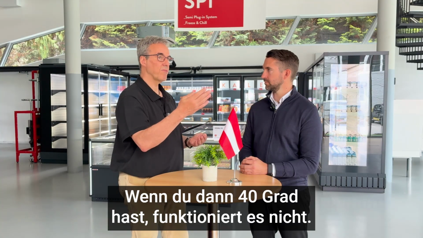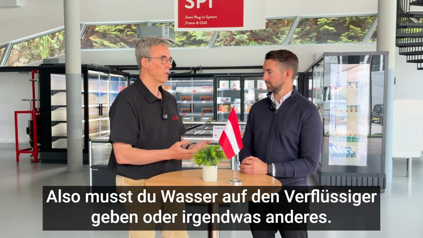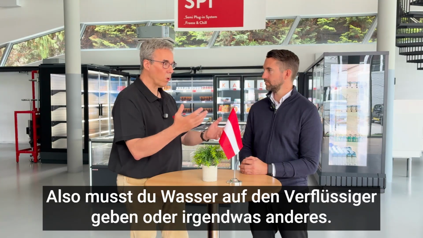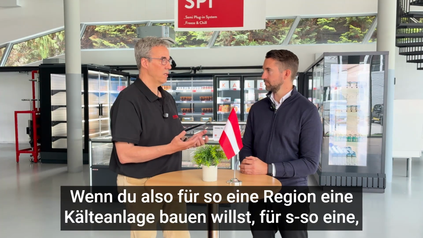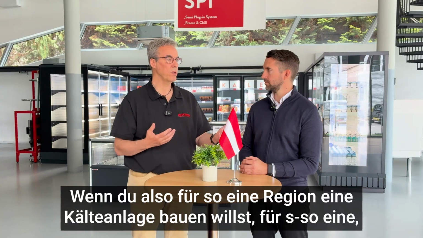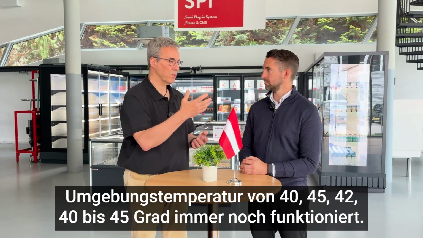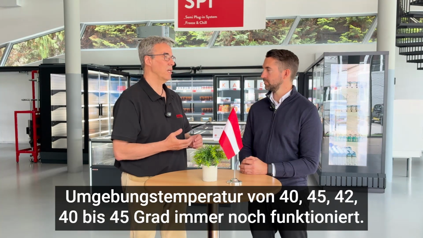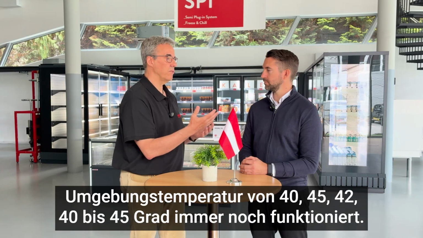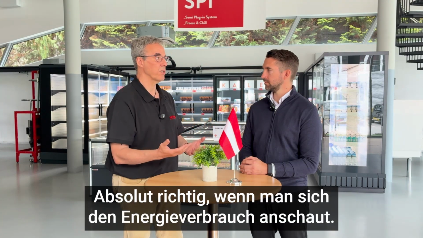When you have 40 degrees, it will not work. So you have to put water on the condenser or something else. So if you want to build a cooling system for such a region, you do not have another chance than to use CO2, because CO2 is still working with an ambient temperature of 40, up to 45 degrees. Absolutely right, if you are looking at the energy consumption.